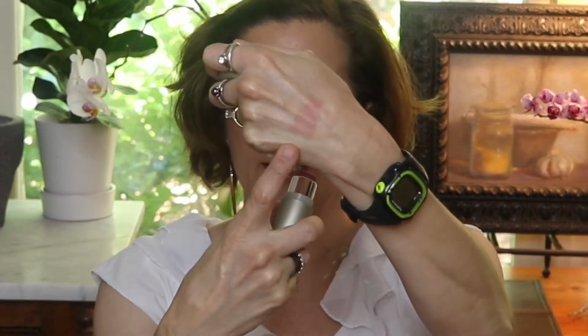Let's begin with the Ilia cheek stain. I am wearing it today high up on my cheeks. I will zoom in so you can get a little portion of that. It is a natural product. I have spoken of it before. It is just slightly too deep for my skin tone.